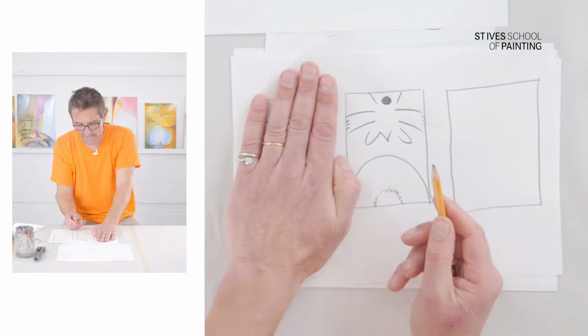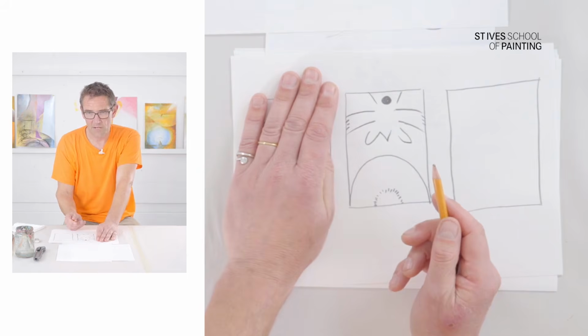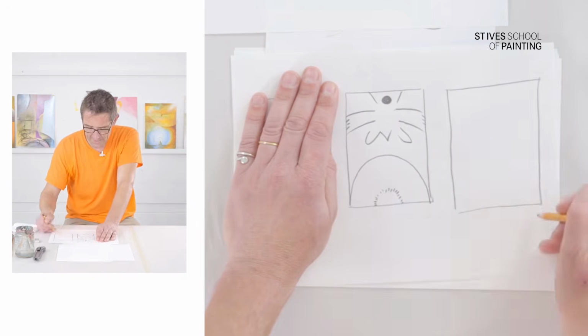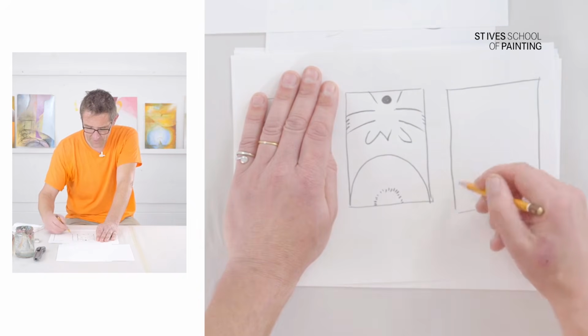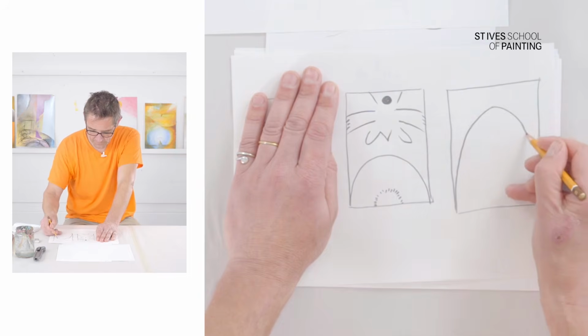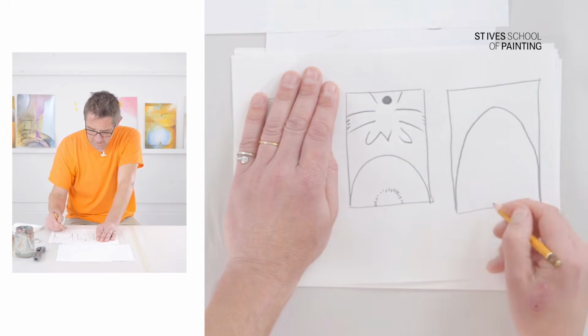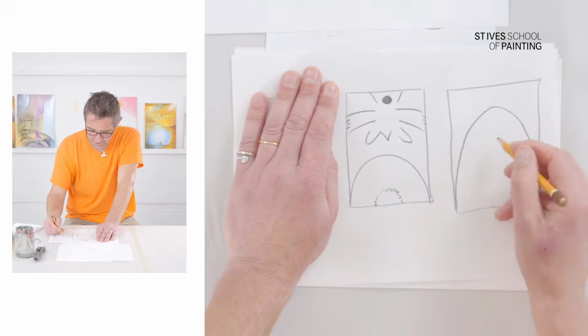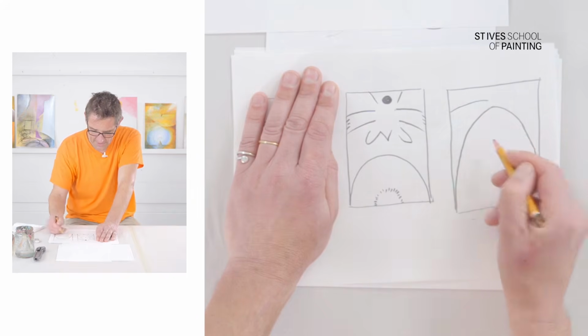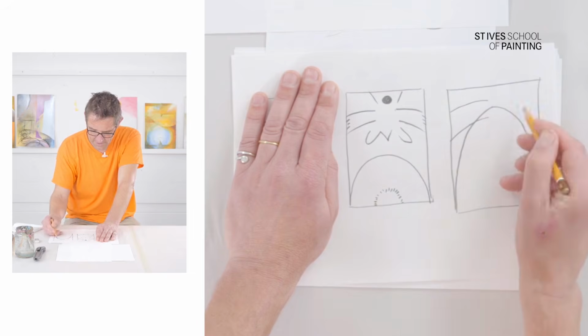I'm then going to put my hand over that so that I don't end up going back to the original image. And then I'm going to start extending this. I'm going to change this slightly for the final image. So I'm going to bring this up here. I'm going to extend this down. So I'm then going to include this here and this here.